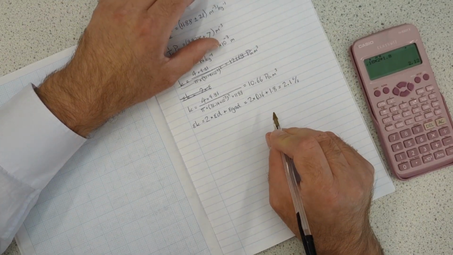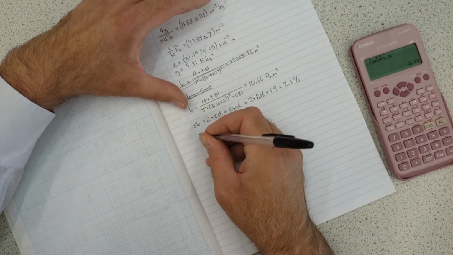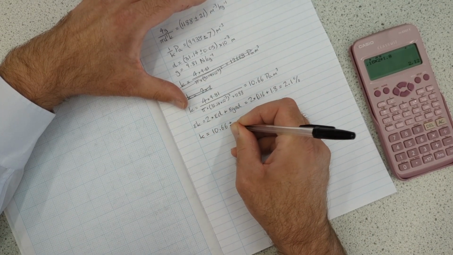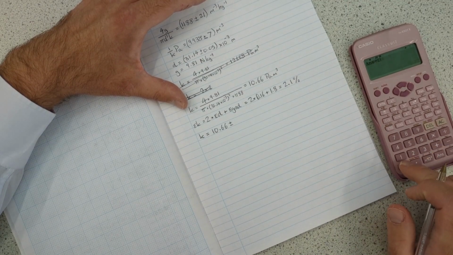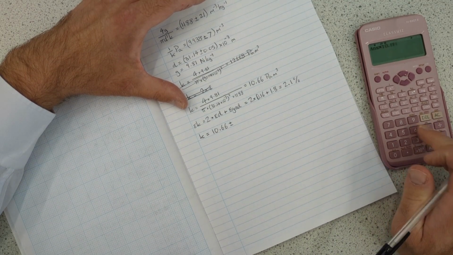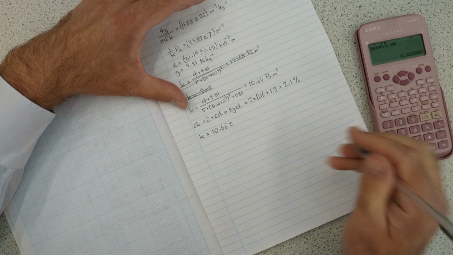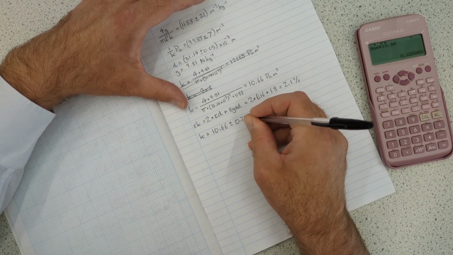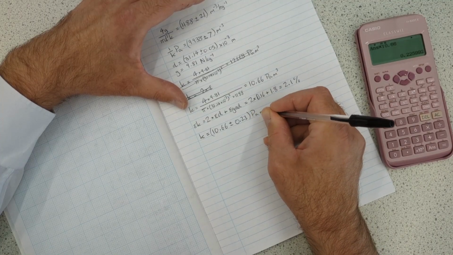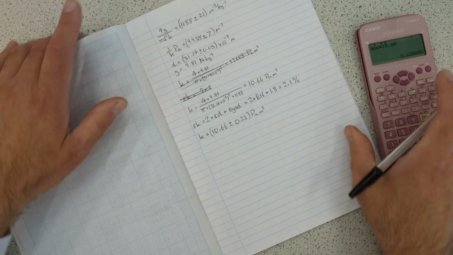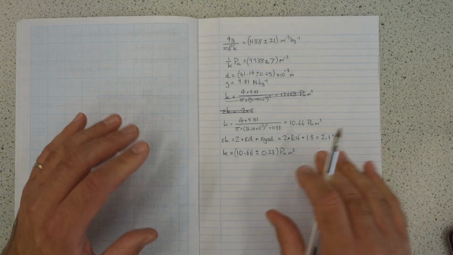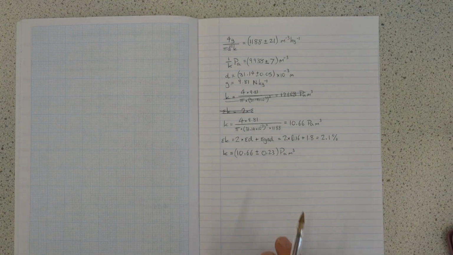2.1%. And then I can calculate what K is now. It's going to be 10.66 plus or minus. So let's divide that by 100 and times that by my 10.66, plus or minus 0.23, and units are still Pascal cubic meters. Right, there's my K.